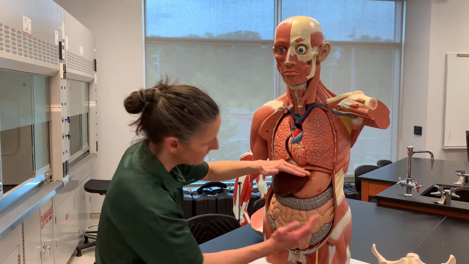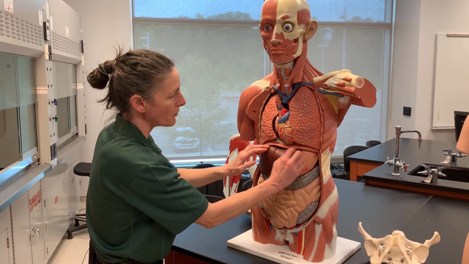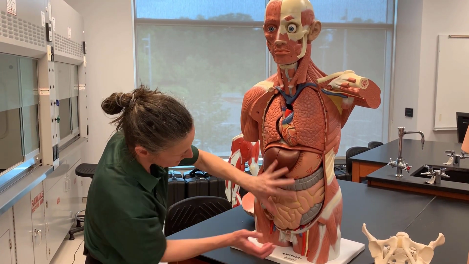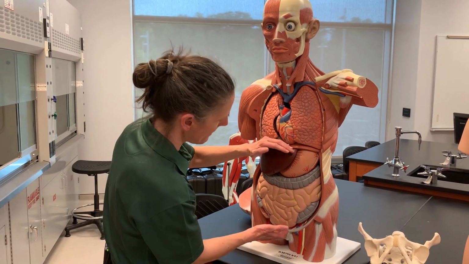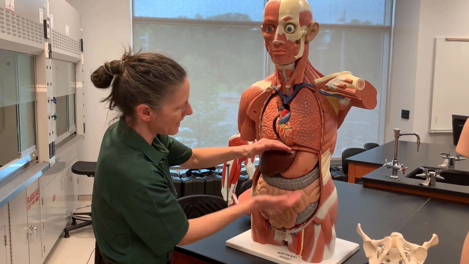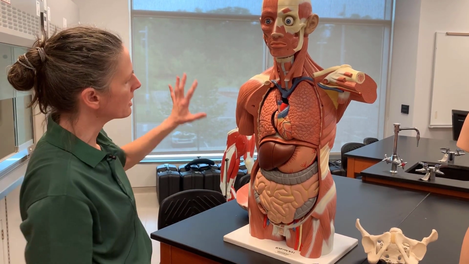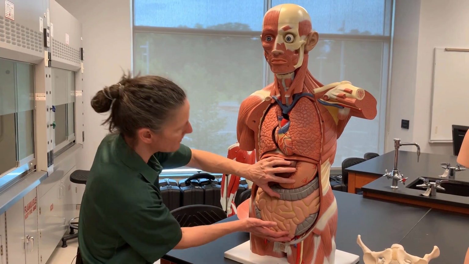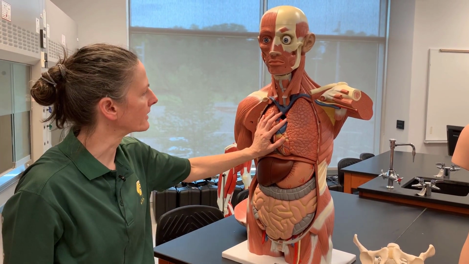We then have the abdominopelvic cavity, which is everything from below the diaphragm into the floor of the pelvis. So we can further divide the abdominopelvic cavity into the abdominal cavity and the pelvic cavity. And before we get into the abdominopelvic cavity, I'm going to focus a little bit more on the thoracic cavity.